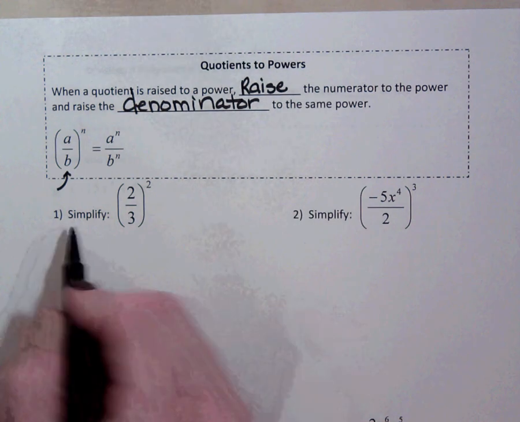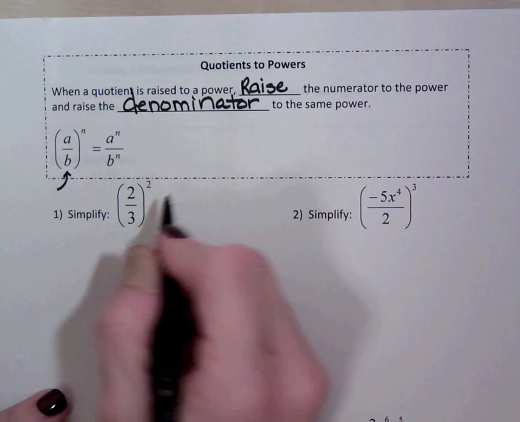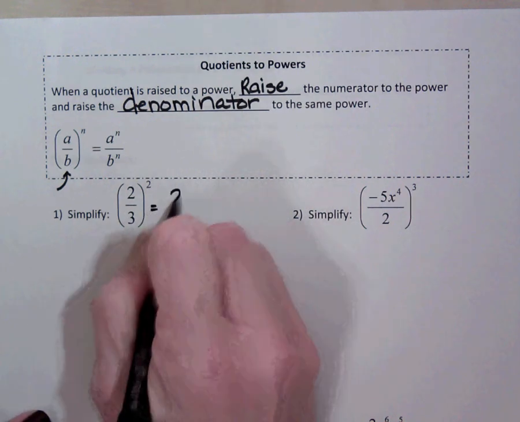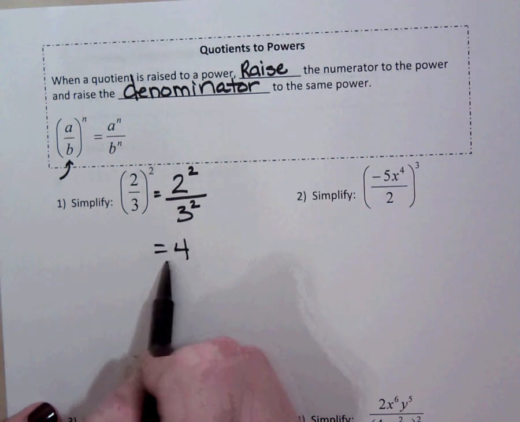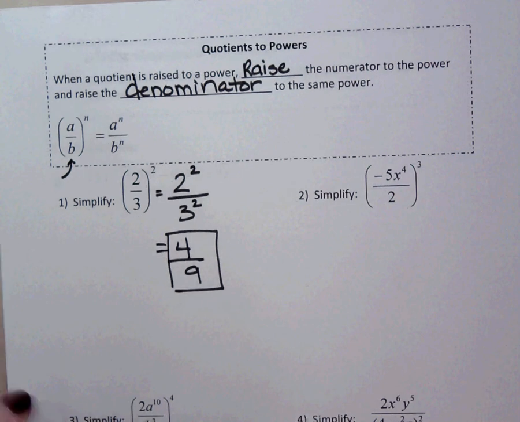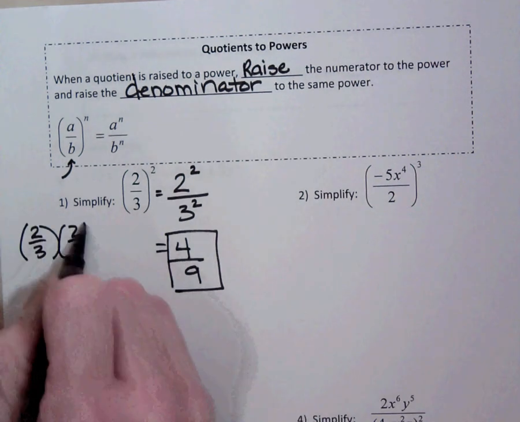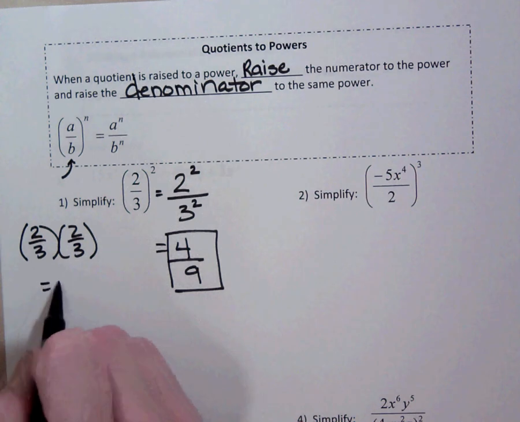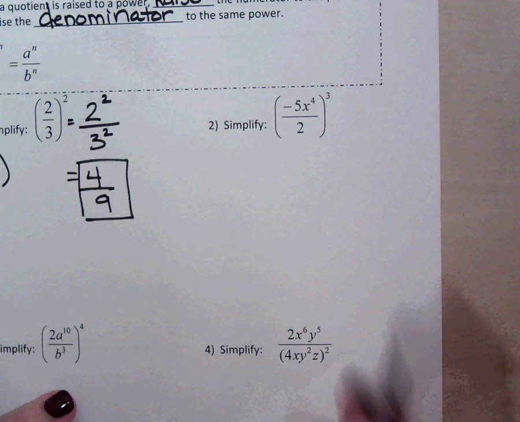So both the numerator and the denominator get the power of n. So for instance, in number 1, if I want to simplify the quotient 2/3 raised to the second power, that means my numerator gets the power as well as my denominator. So this equals 4/9. Or you could think about it this way. If you're squaring something, you're multiplying it by itself. Well, 2 times 2 is 4, 3 times 3 is 9. Either way, get the same answer. Alright, let's look at number 2.